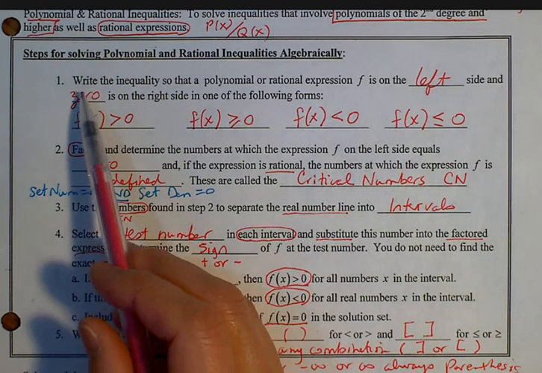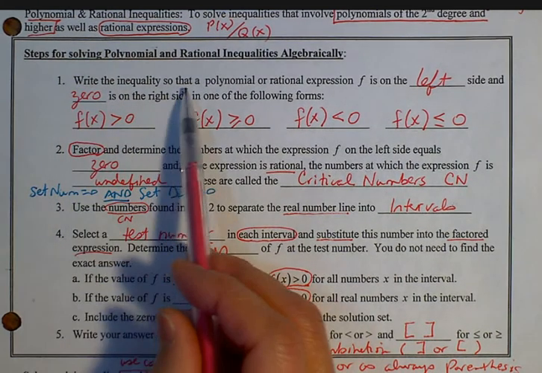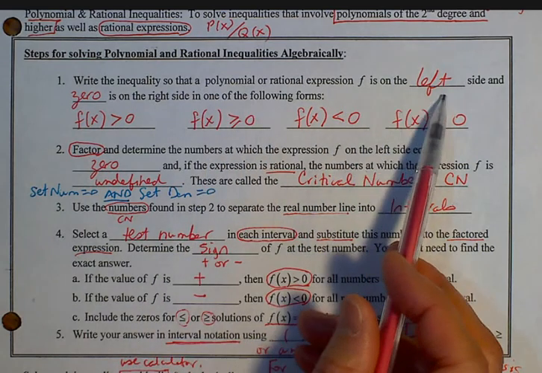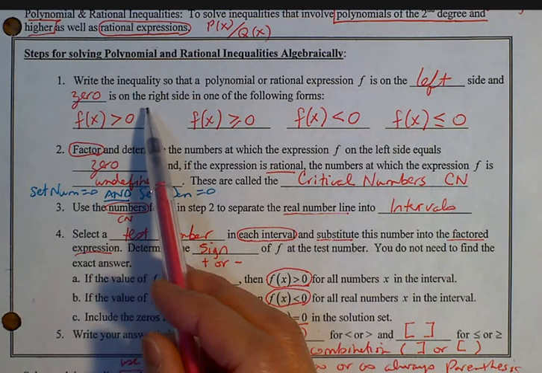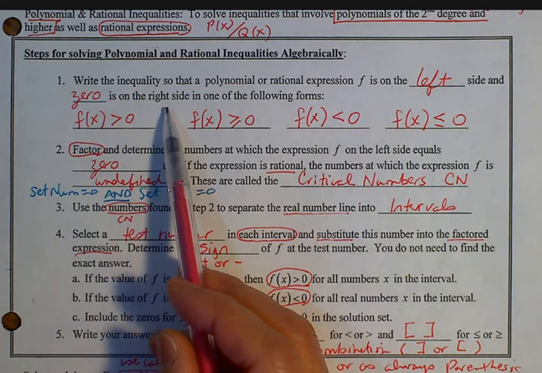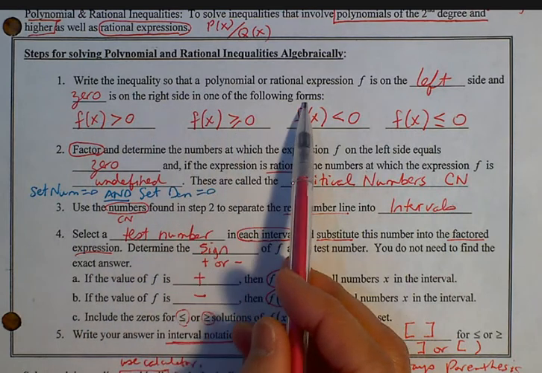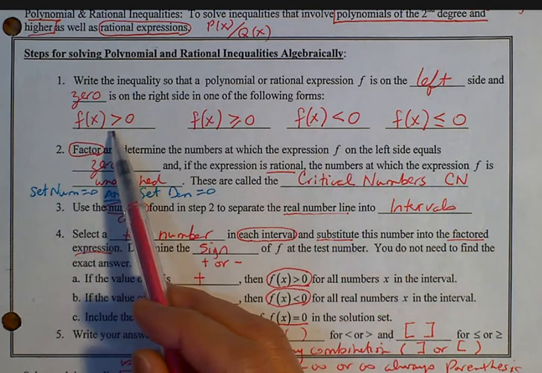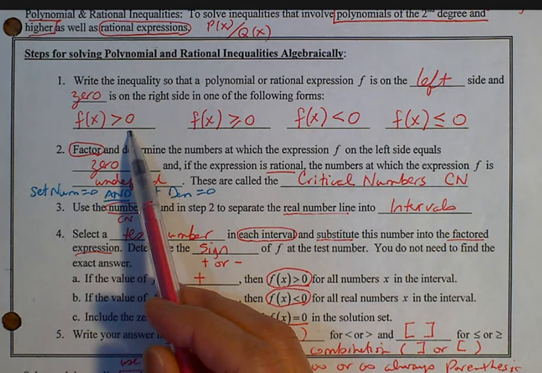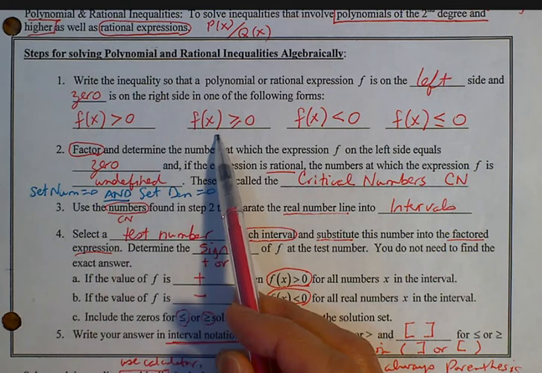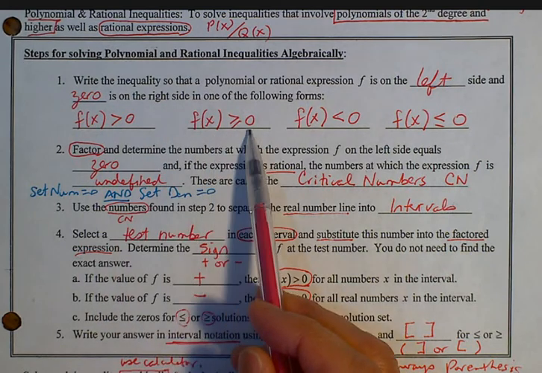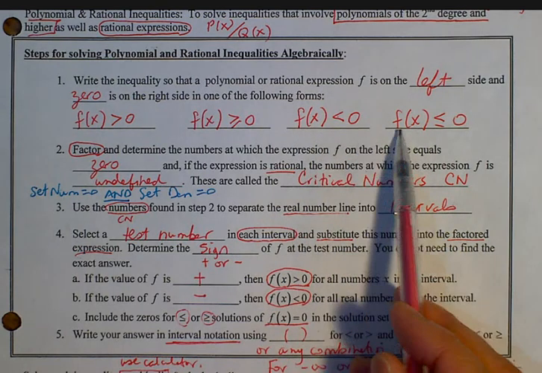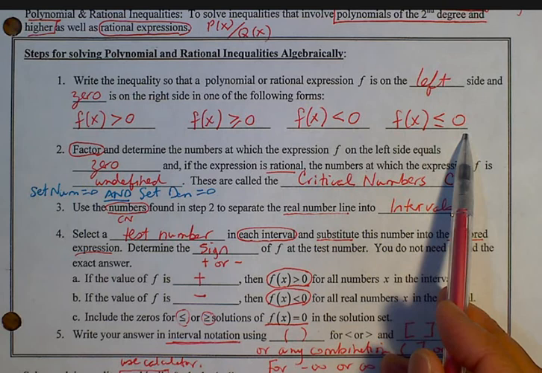The first is to write the inequality so that a polynomial or rational expression f is on the left side and the 0 is on the right side. And it's going to end up to be one of the following forms. You can have f of x greater than 0, f of x greater than or equal to 0, f of x less than 0, or f of x less than or equal to 0.